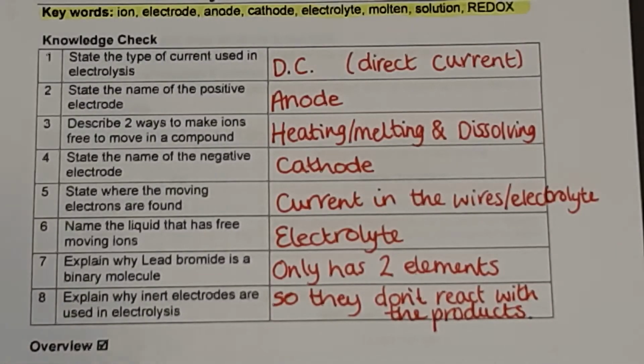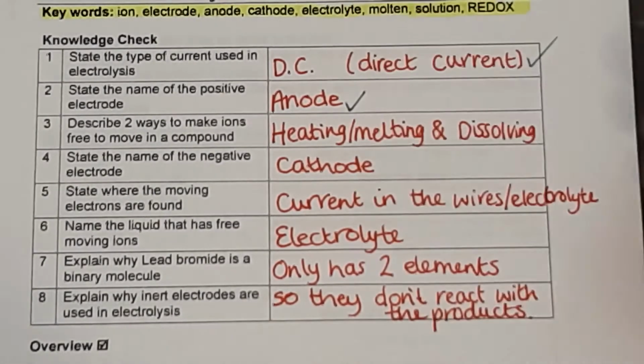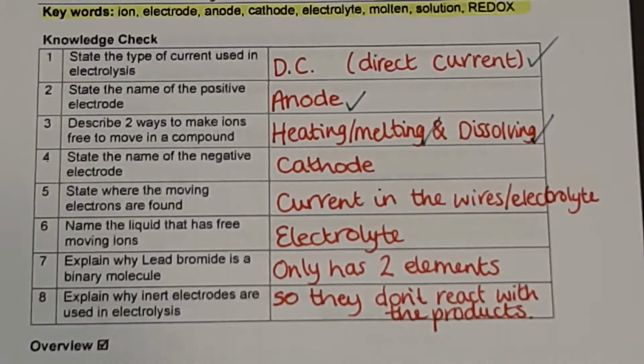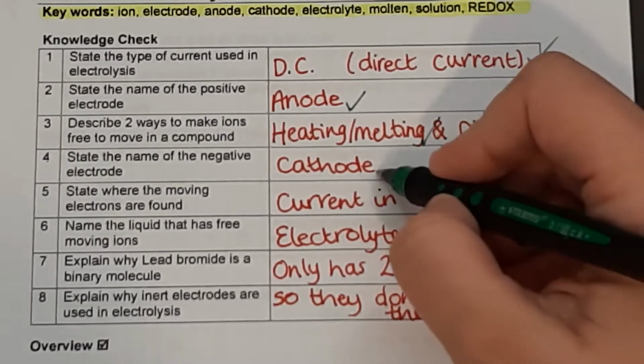Okay, so let's go through those. State the type of current used in electrolysis, so that's DC or direct current. The name of the positive electrode is the anode. 2 ways to make ions free to move in a compound is heating or melting, and dissolving or putting it into solution. You'd have a mark for each. The name of the negative electrode is the cathode.